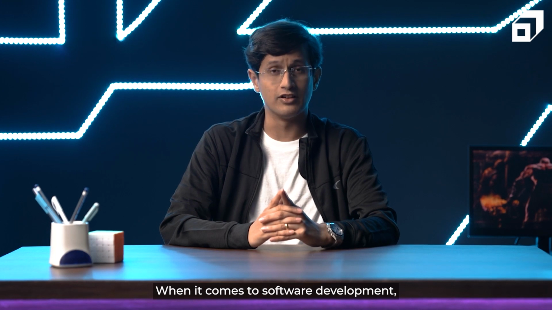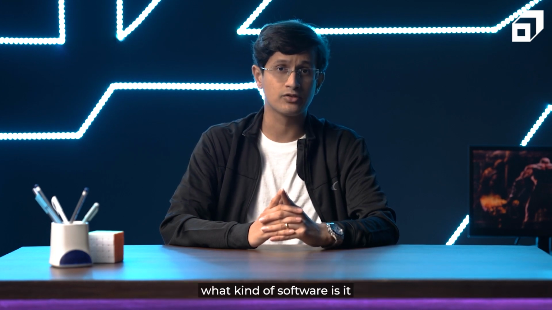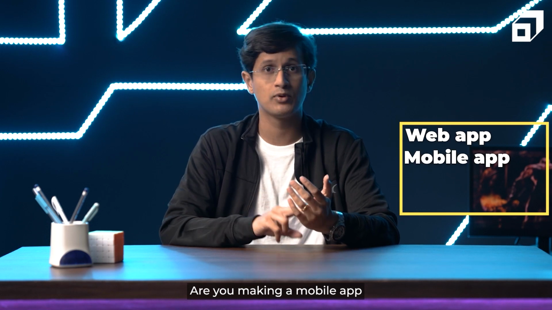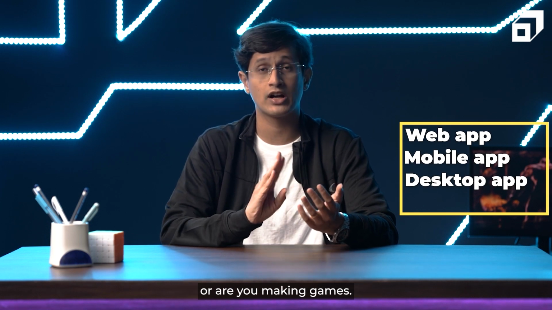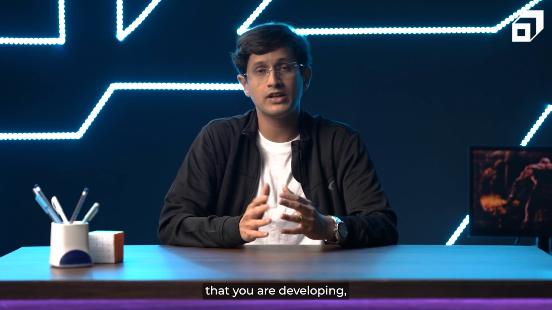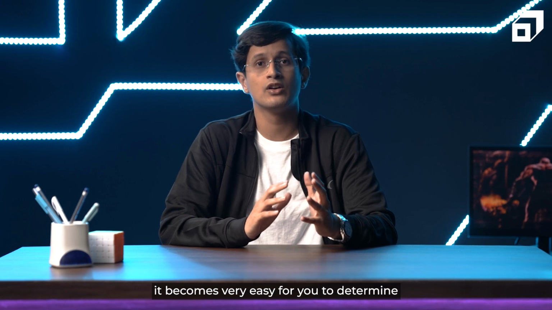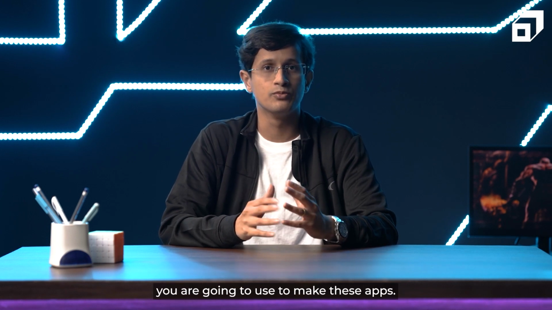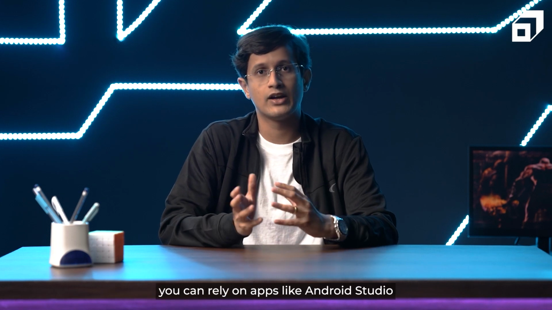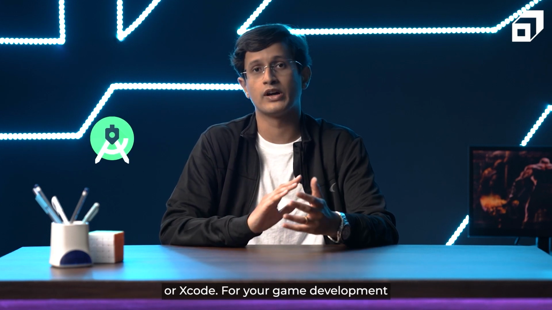When it comes to software development, you have to first determine what kind of software you are developing. Are you making a web app? Are you making a mobile app? Are you making a desktop app? Or are you making games? Once you determine what kind of software you're developing, it becomes very easy for you to determine what development tools you are going to use to make these apps.